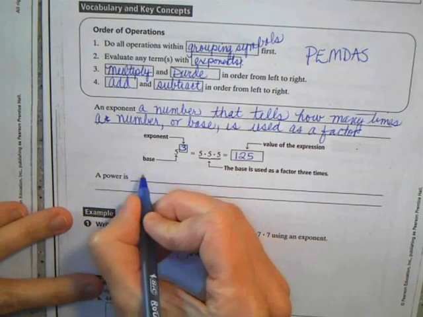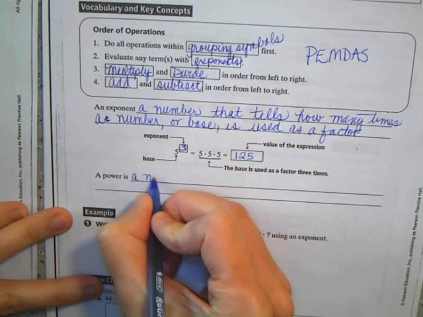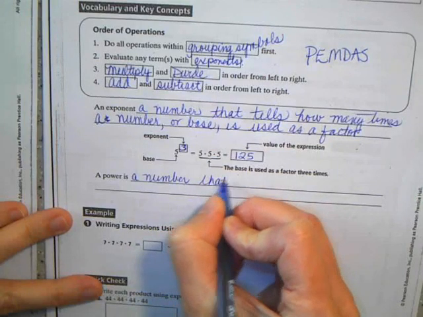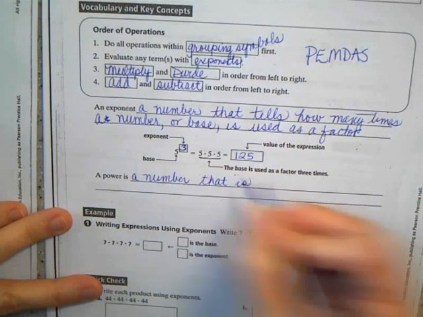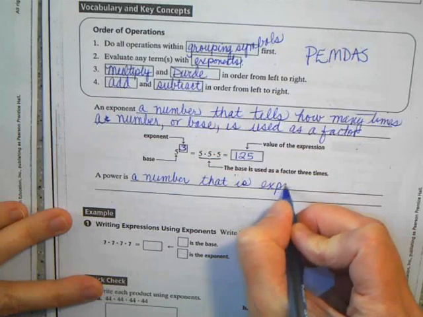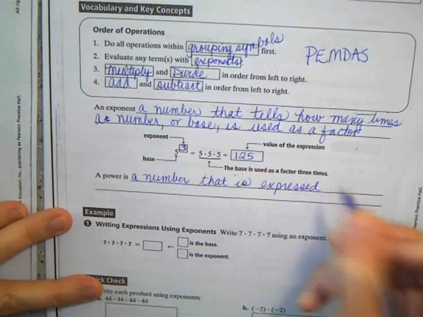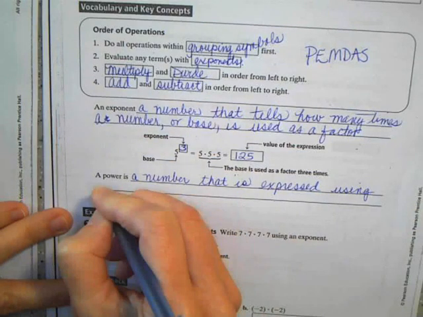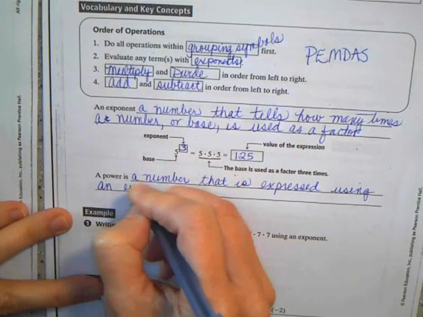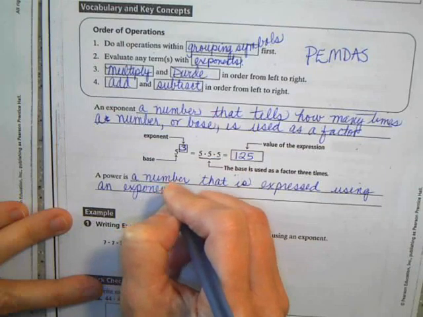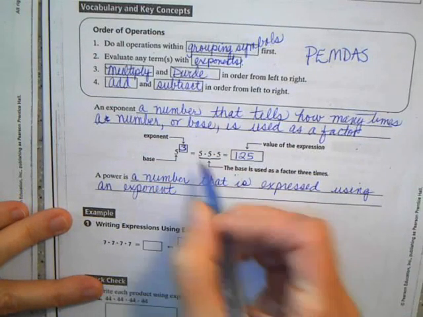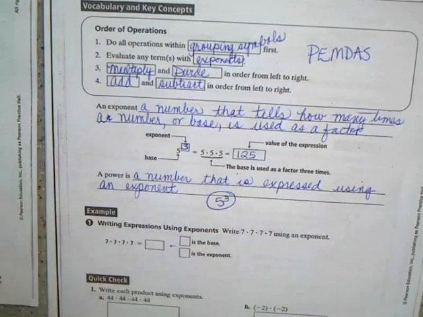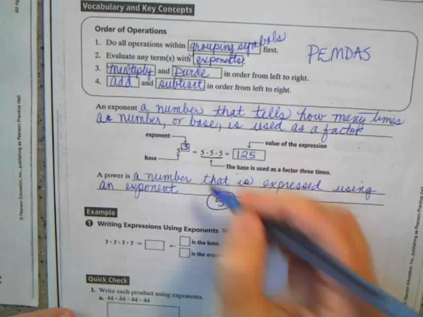A power is a number that is expressed using an exponent. Okay, so for example here, when I write 5 to the third, this whole entire expression is the power, okay?